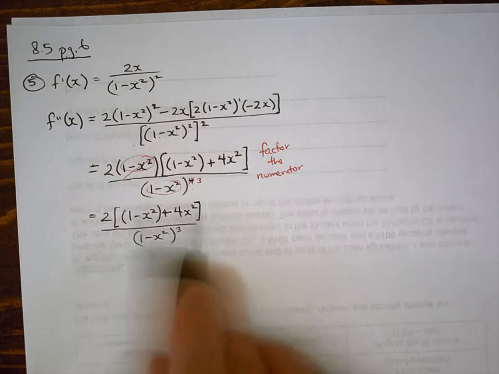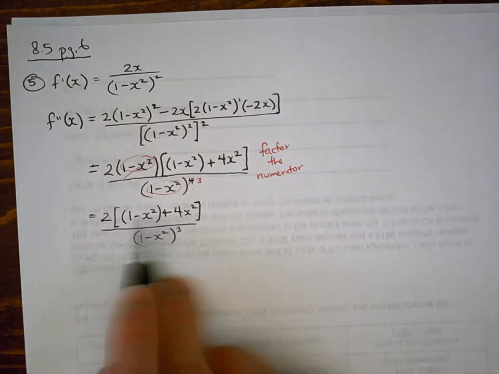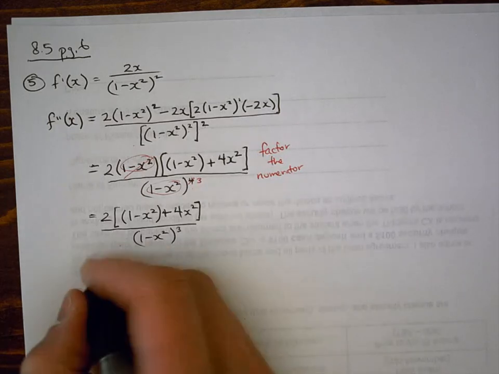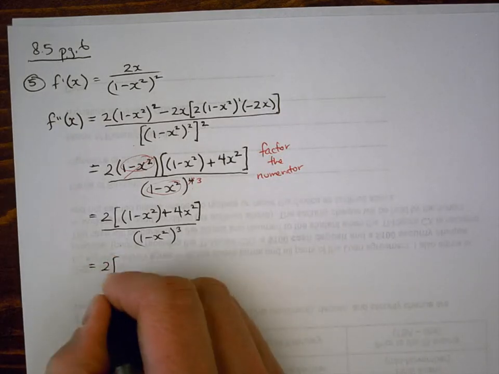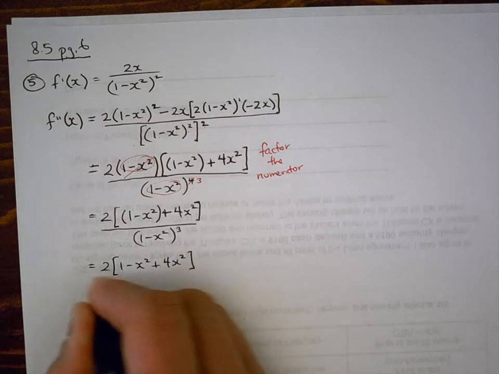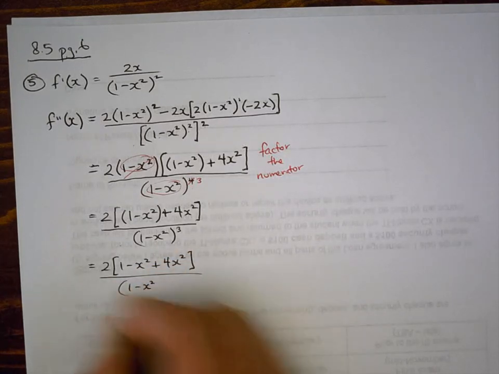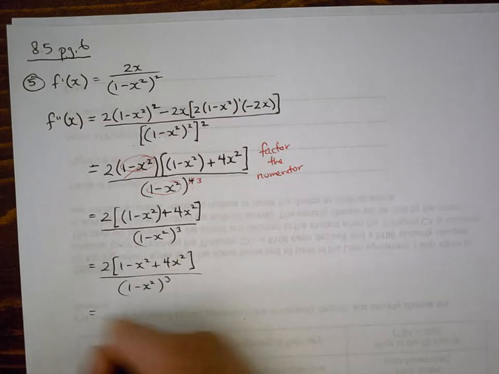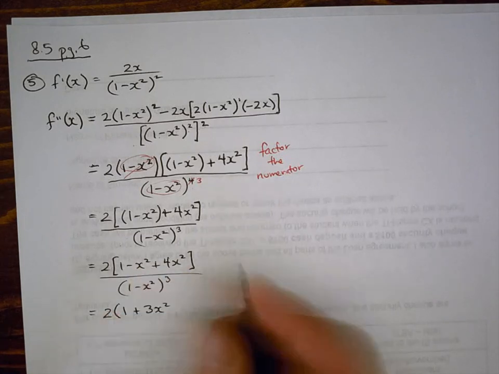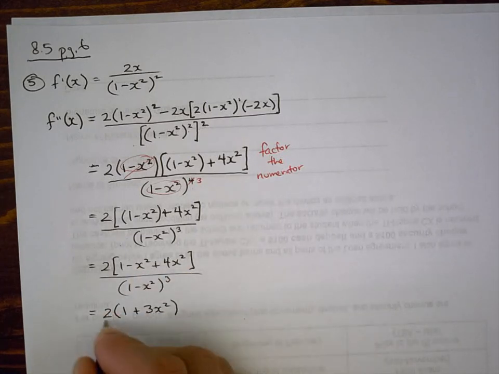Then it just becomes a matter of cleaning this up a little bit. 1 minus x squared plus 4x squared. So I get 2 times 1 plus 3x squared, because 4x squared minus 1x squared is 3x squared, over 1 minus x squared to the power of 3.